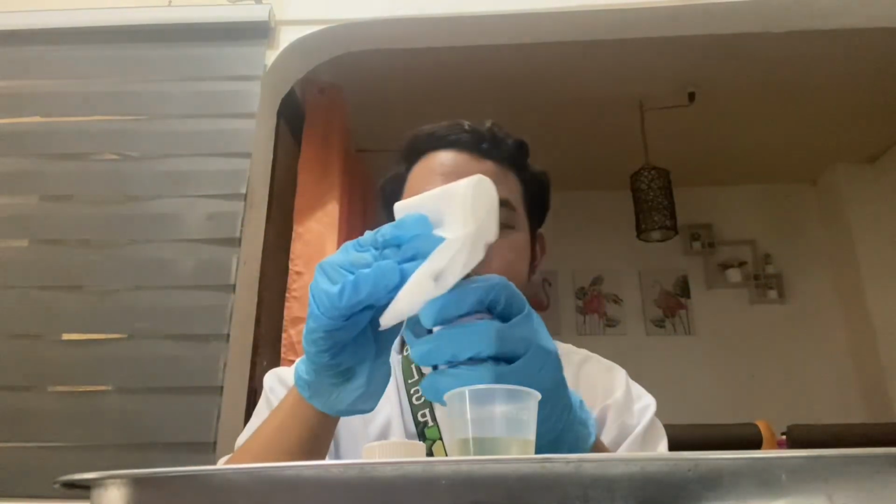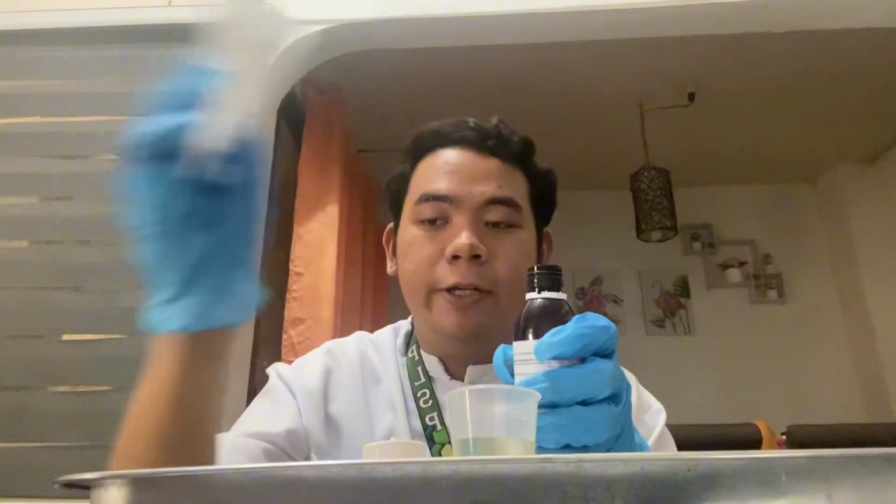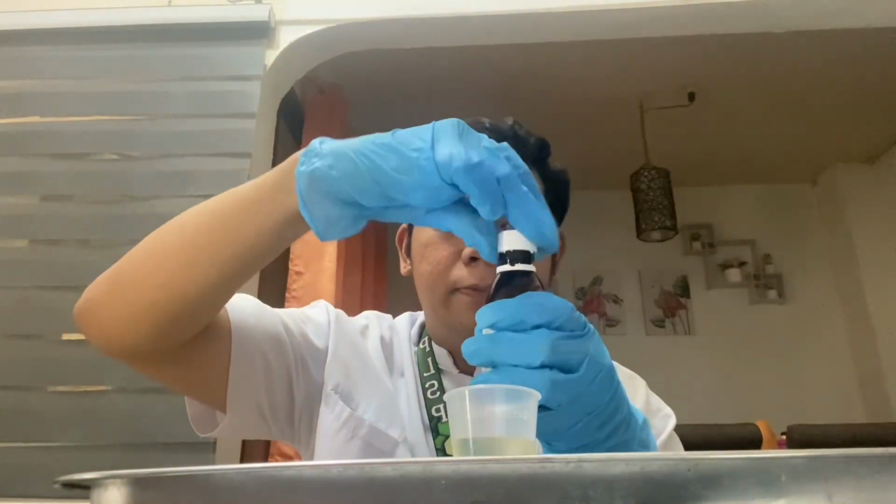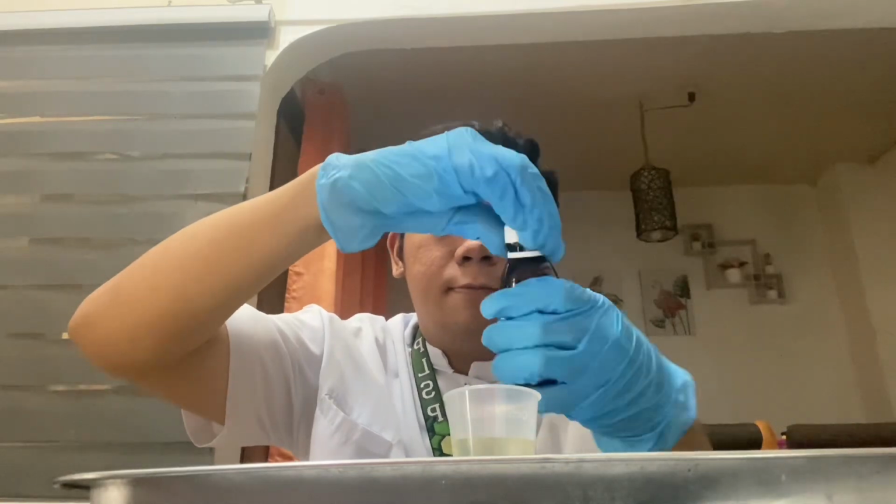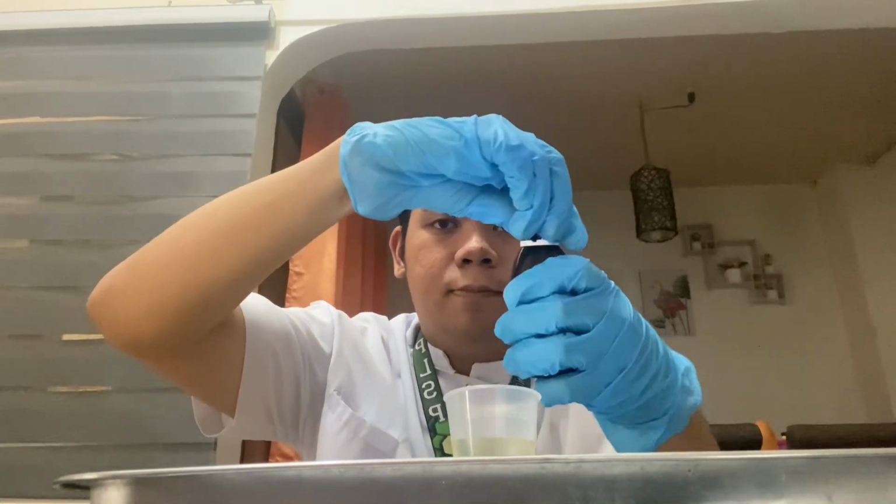Okay, so now we will wipe the rim of the bottle with a paper towel before capping the bottle. Discard. Then now we can cap it. Okay, so if the medication is less than 5 ml, we can prepare the medication in a specially designed oral syringe. We will label the syringe with the name of the medication and the route.